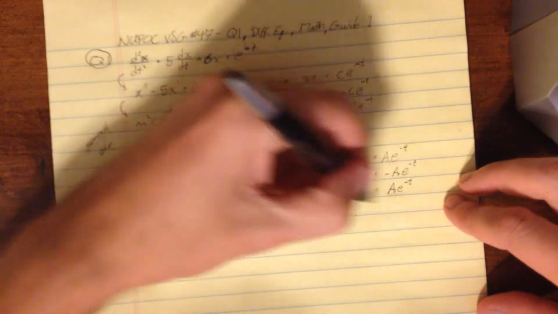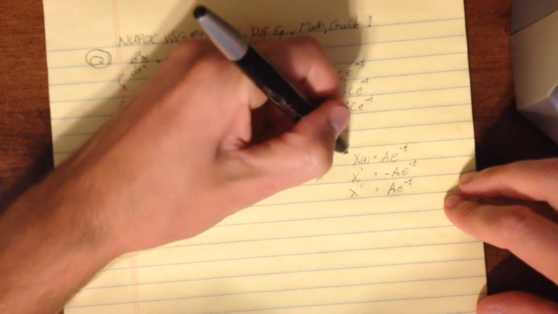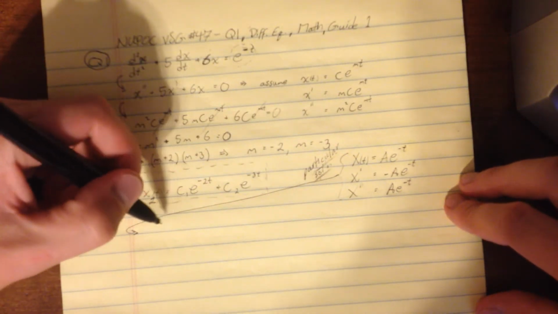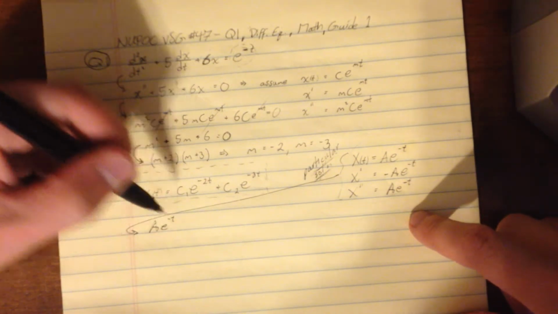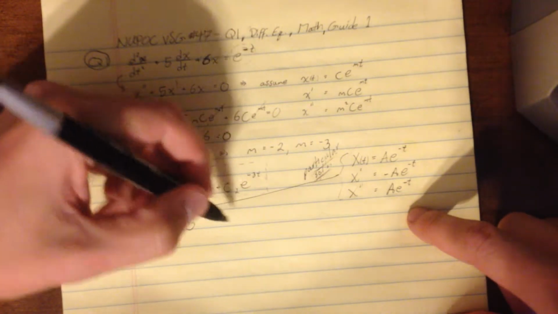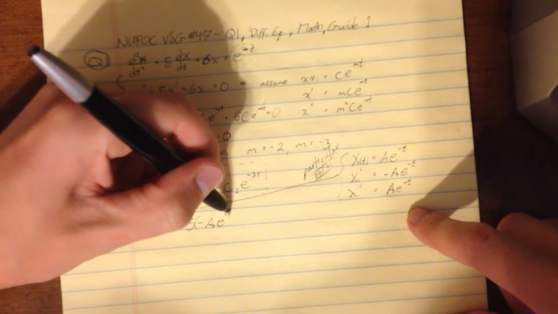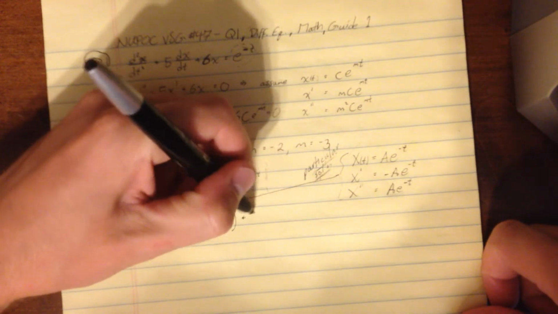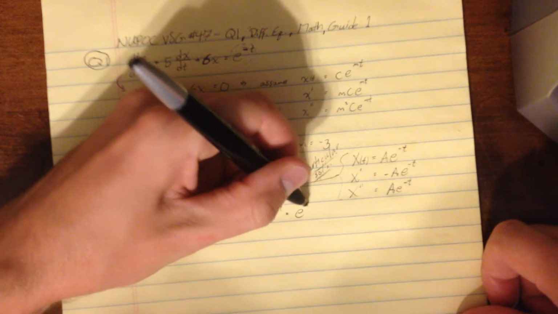So now when we sub this back into our original differential equation, we will get x double prime, a e to the minus t, plus 5, there's a negative there, a e to the minus t, plus 6, a e to the minus t, equals e to the minus t.